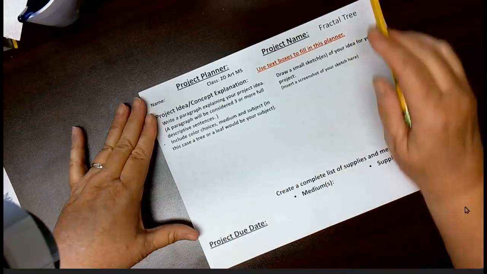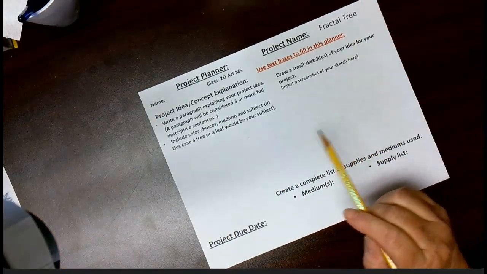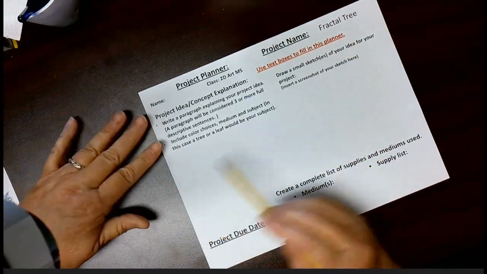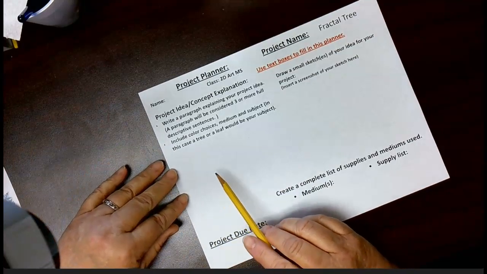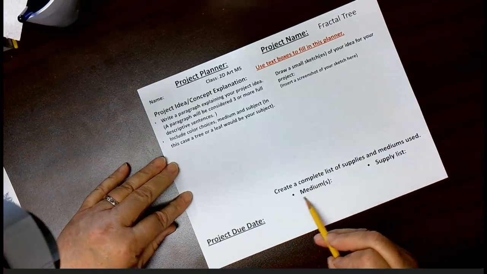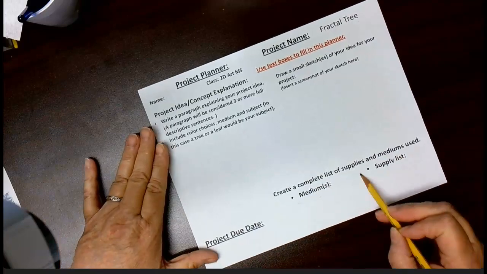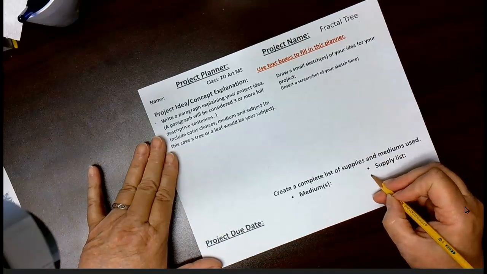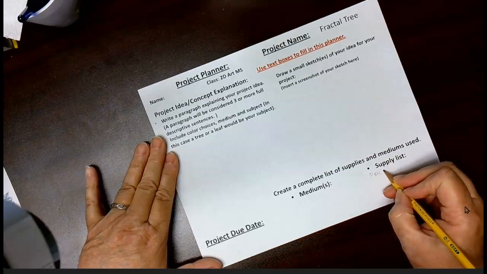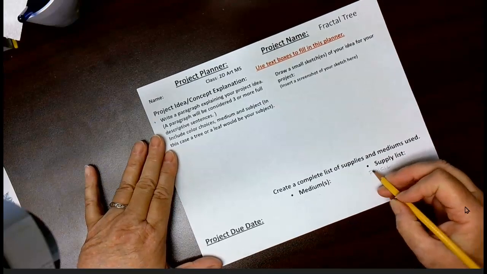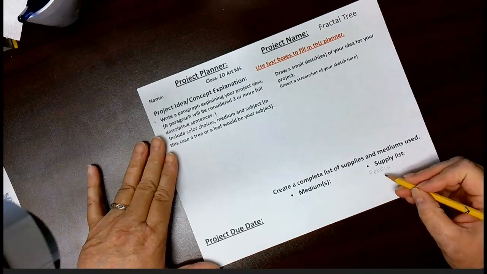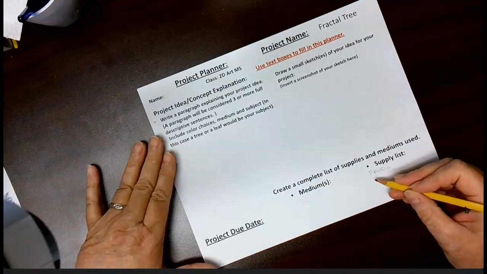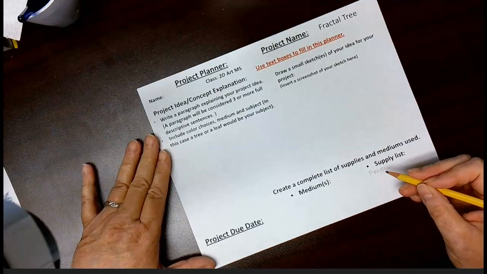Some of you might choose colored pencils, some of you might choose watercolor, some of you might have oil pastels or something available. But you put down what medium you're planning to use, your supply list, and I'd like that to include a pencil, because you're going to have to draw it first, and then you're going to include all the other things you might need for your project, including good paper.